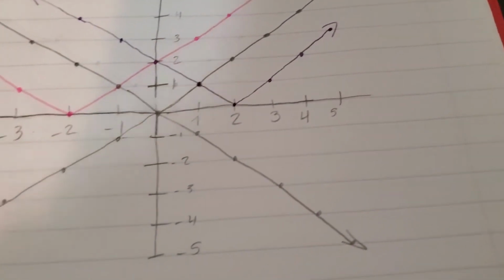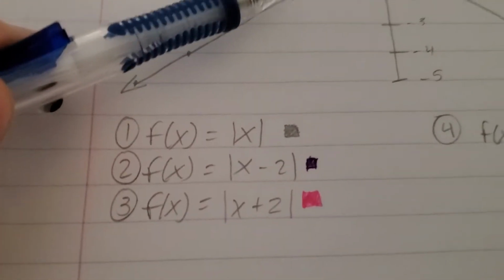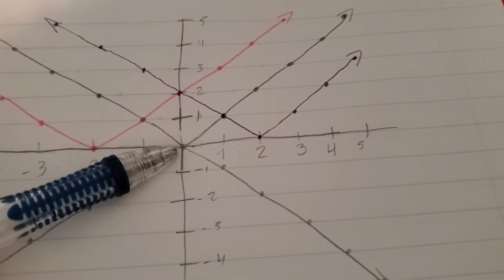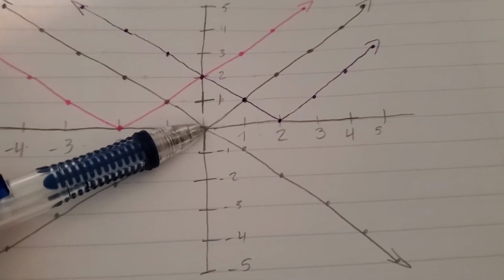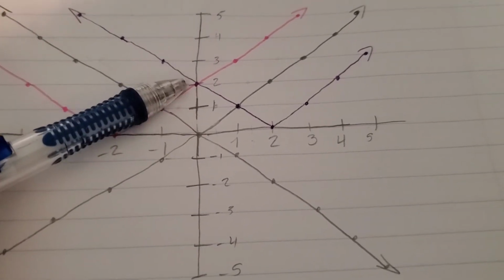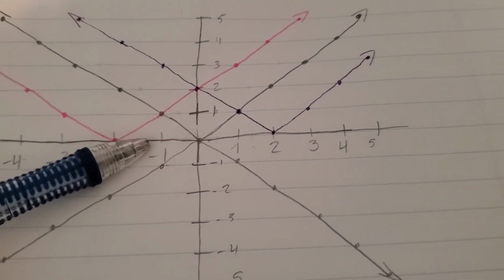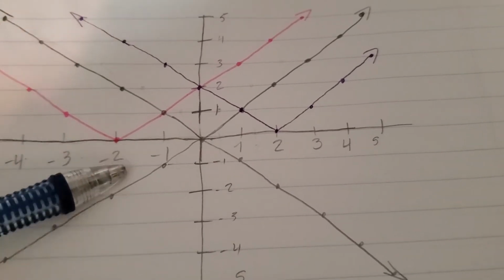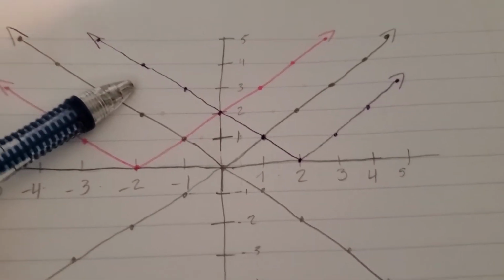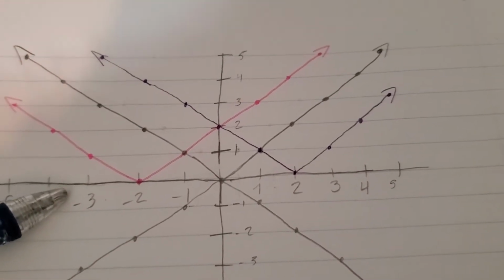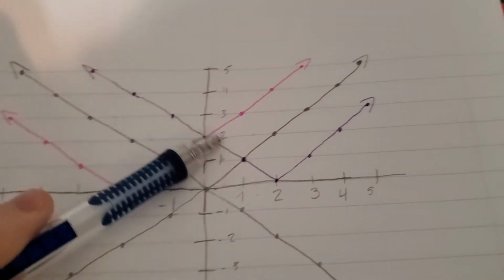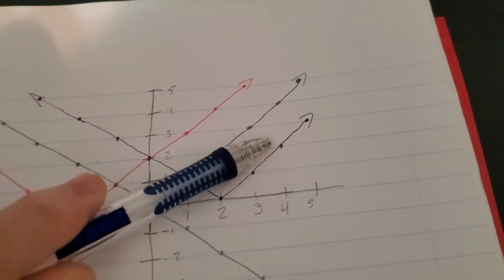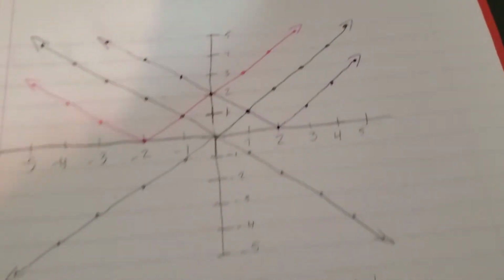Now the purple one is the opposite. It is minus 2. So when you have the 0, it is 0 minus 2, so you have negative 2, but the absolute value of negative 2 is positive 2, so it goes to 2. Negative 1 would be negative 3, that would be absolute value of 3. Negative 2, negative 2 minus 2 is negative 4, absolute value of that is 4. Negative 3 minus 2 is negative 5, absolute value of negative 5 is positive 5. Same thing over here, 3 minus 2, you get 1. 4 minus 2, you get 2, and 5 minus 2, you get 3.